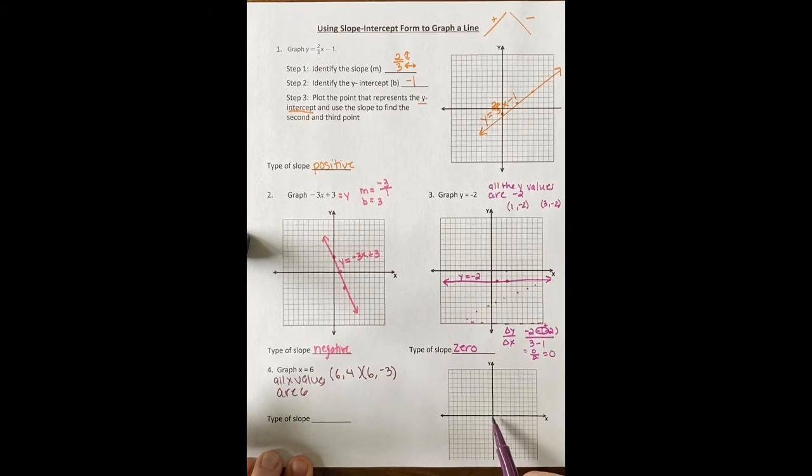So 6, 4. 1, 2, 3, 4, 5, 6. 1, 2, 3, 4. And then 6, -3. I go right 6 down 3. And then I'm going to make my line, which is a vertical line. And this is x equals 6. So now this slope, I'm going to use my 2 points to show you what the value would be.